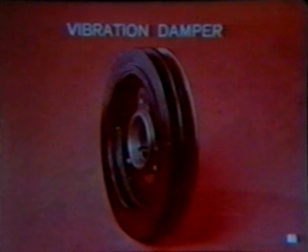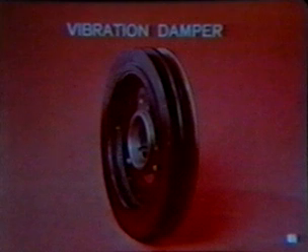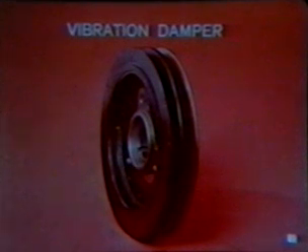The device used to control torsional vibration is called a vibration damper. It is mounted on the front of the crankshaft and acts as a kind of shock absorber.